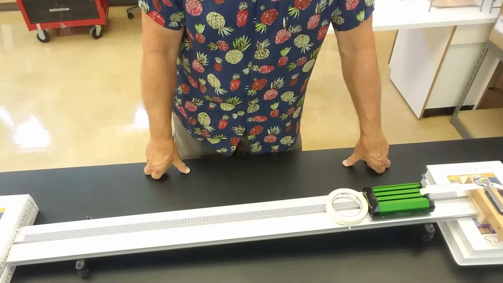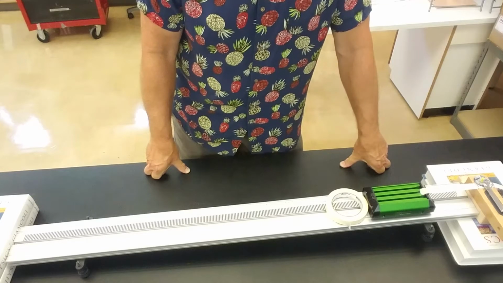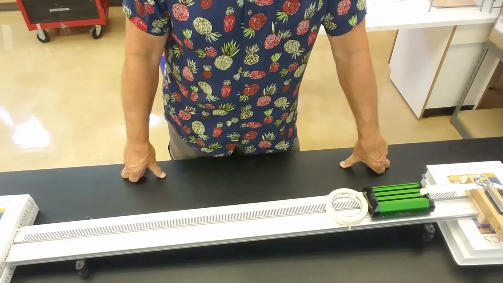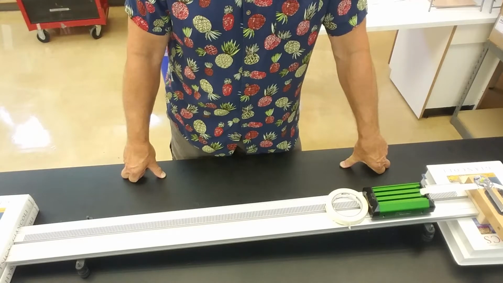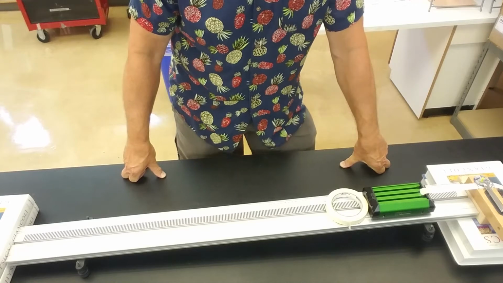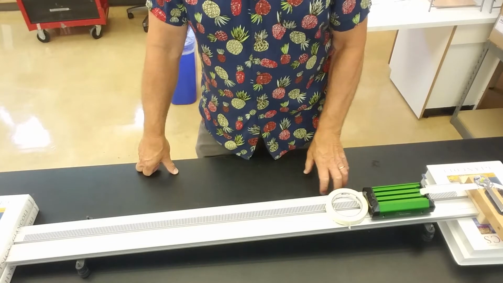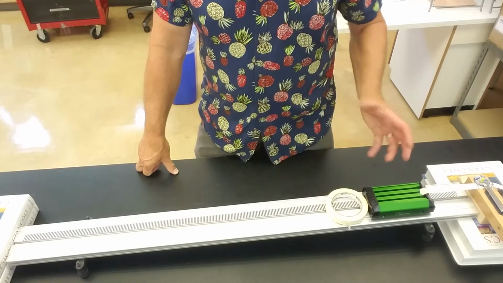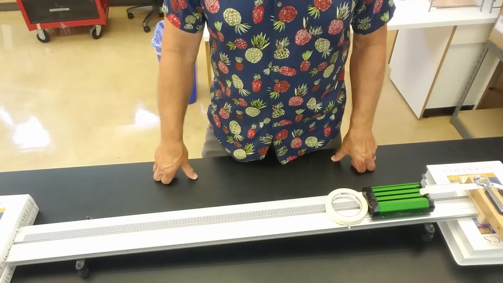Given the position and time, we'll be able to calculate the velocities of the cart as it moves down this ramp, remember it'll be changing. Once we have the velocities as a function of time, we will be able to determine the acceleration of the cart. So again, we're measuring time and position. From that, we can determine the velocities, and from the velocities, the acceleration of the cart, which, assuming that the forces are constant, should give you a constant acceleration.